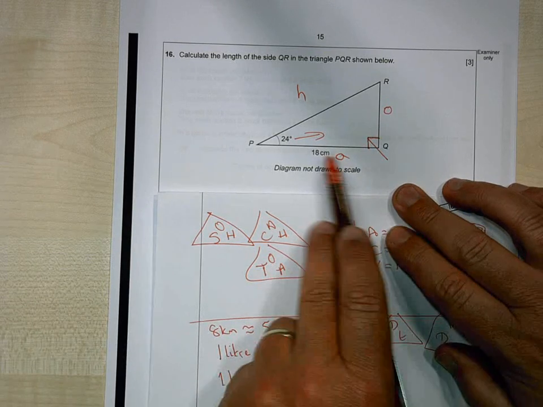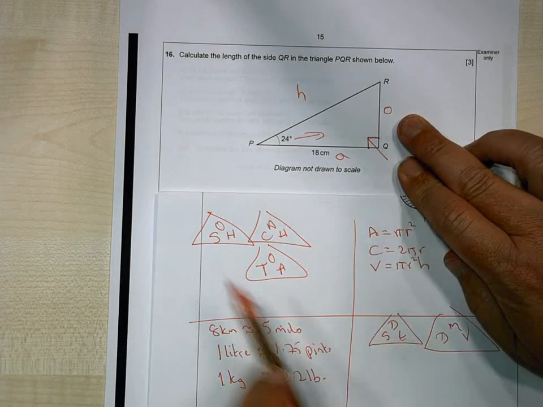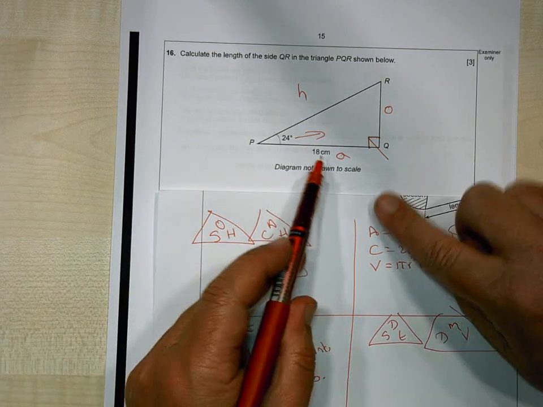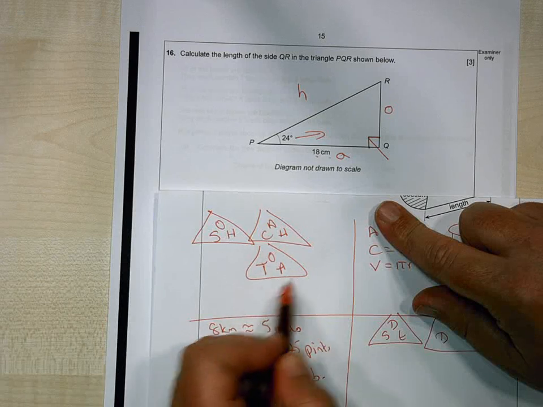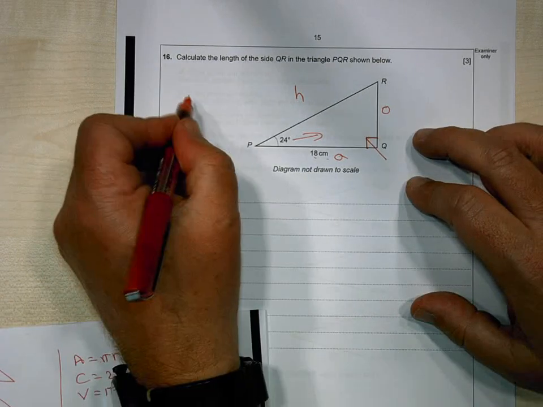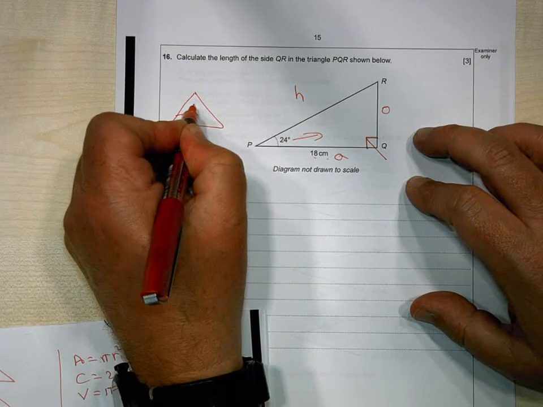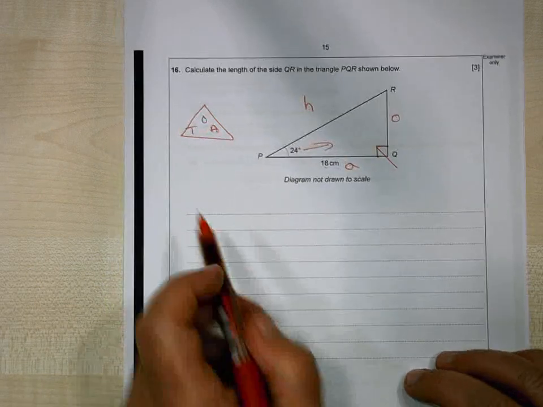So I need the O in it because it's the side I'm trying to find, and I need the A in it because it's what I'm given. So the one that links O and A is TOA. So let's write that over there so that we can put the formula page away. So that's what I'm going to use.